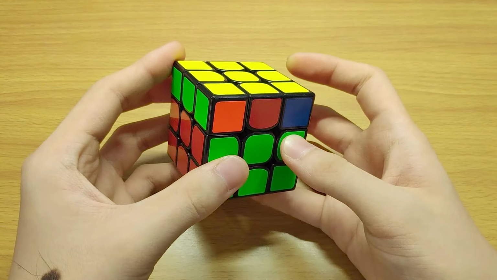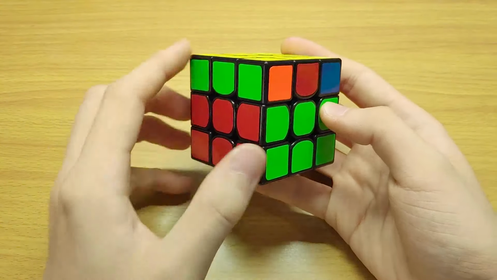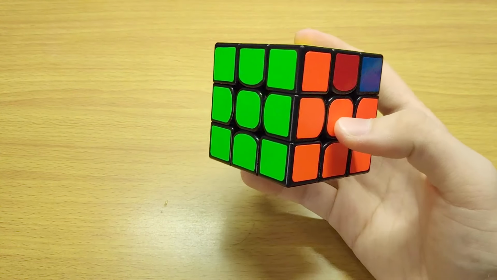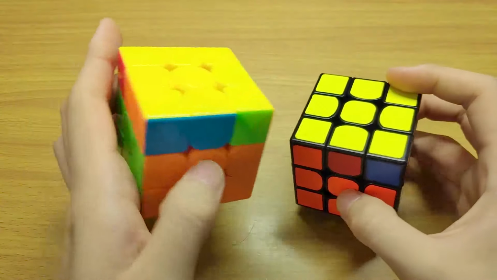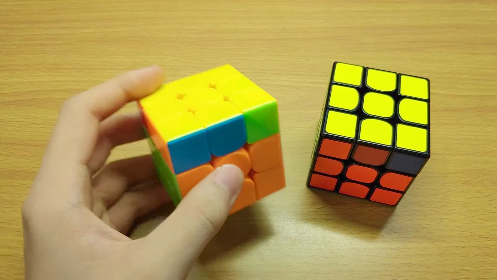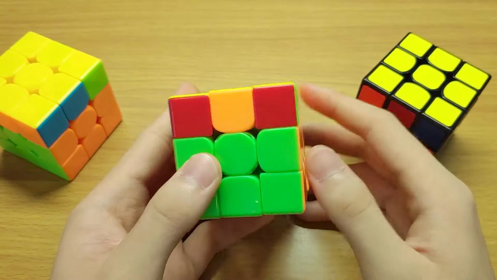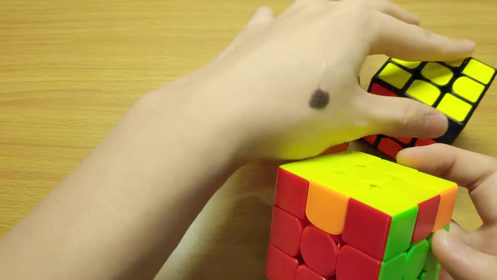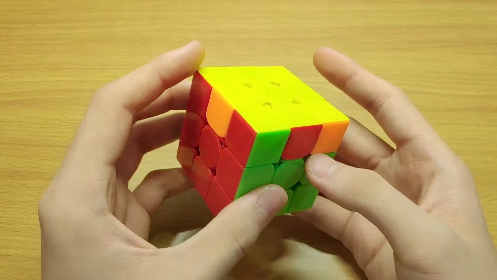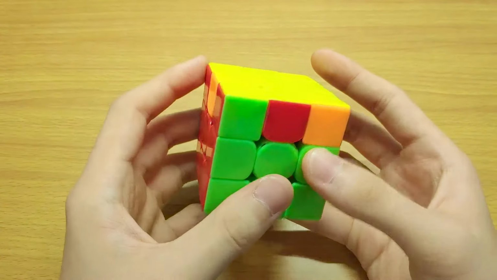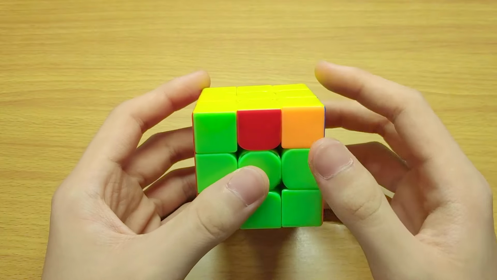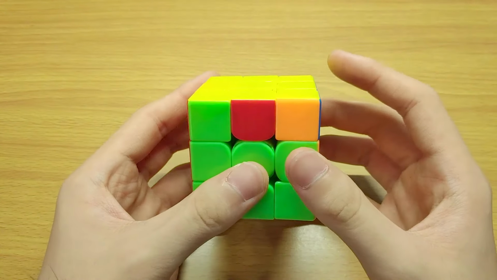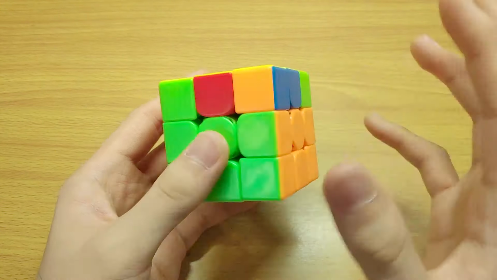So here, we appear to have this side solved. But what we want to focus on is to have what is called two headlights on the left. These two corners that are solved. Now we'll be doing an algorithm that is called a T-perm. So what we'll do is put our headlights to the left, these two solved corners, and do this algorithm.